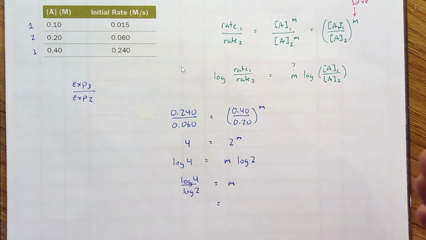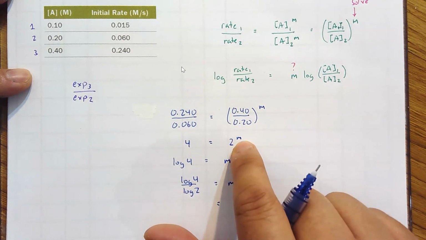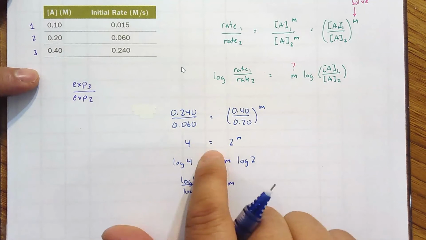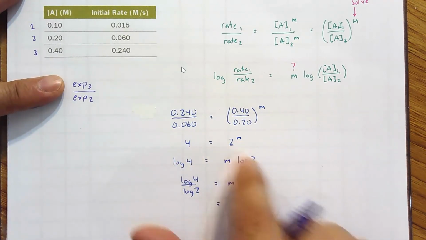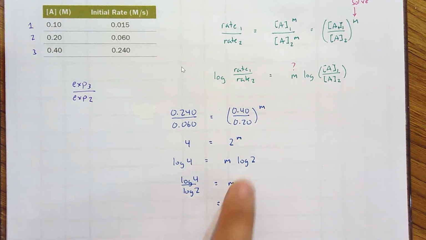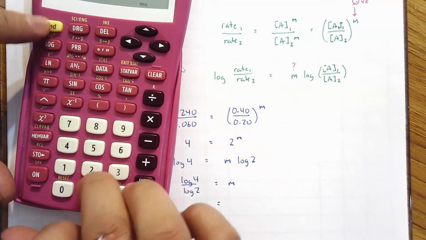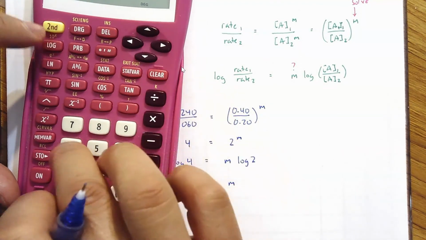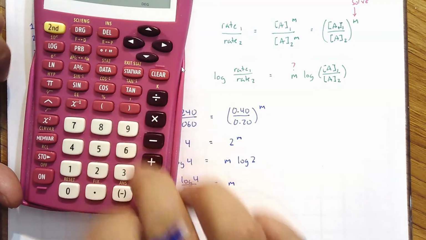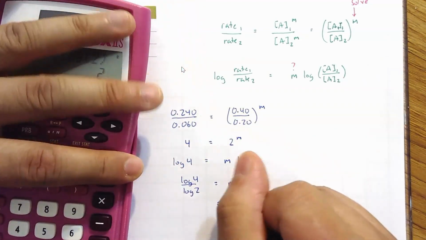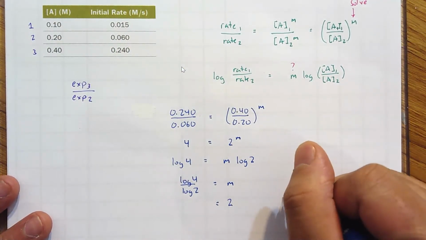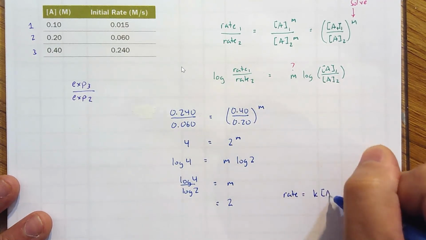Because what happens if I warned you that m could also be not an integer. M could be 1.5 or 1.25. Then it won't be as easy to see m. If it's 1.5, I wouldn't even know what some number to the 1.5 equals 4 would be. I would have to do it mathematically. But let me prove to you that we're going to get 2 for m. I hope we get 2 for m. Log of 4 divided by log of 2, thank goodness, m is 2. So the rate law so far is rate equals k times the concentration of A to the 2.